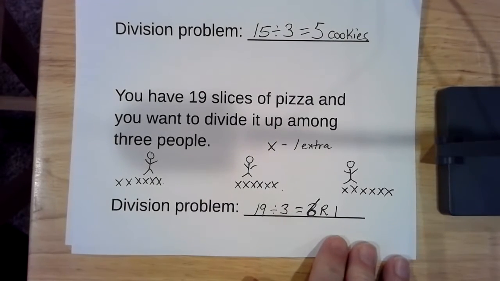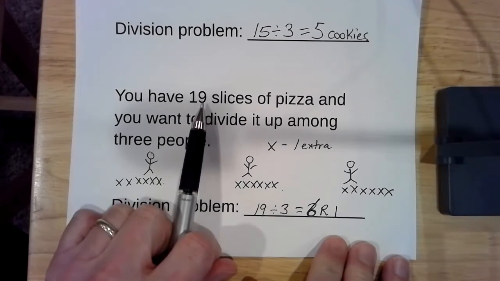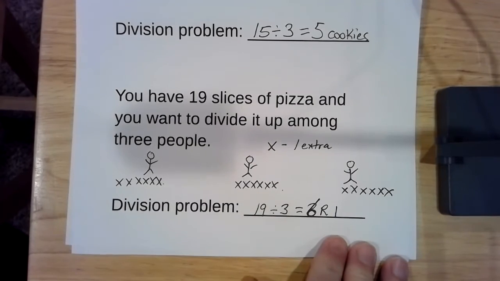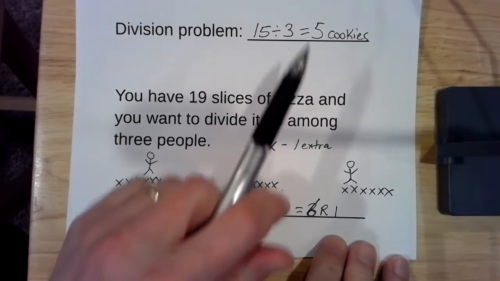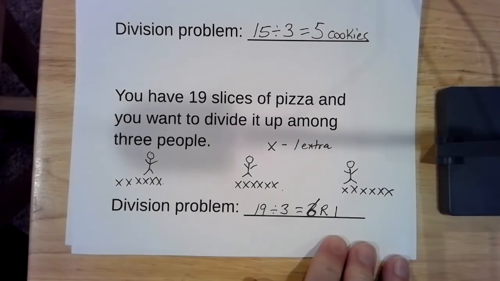So if we take a look at that, sometimes when we're dividing, it doesn't work out evenly. The first 2 examples with the M&Ms and the cookies, that worked out evenly, but sometimes division doesn't work out evenly. And that's how real life is. So let's look at another example.